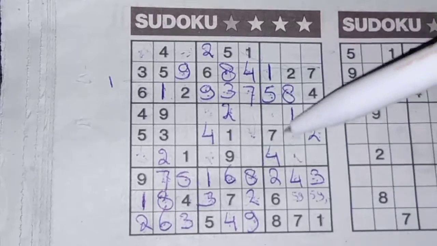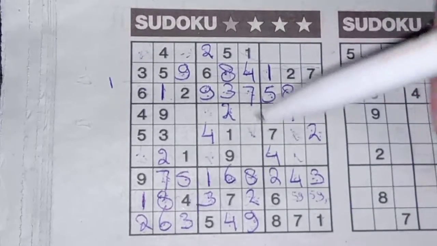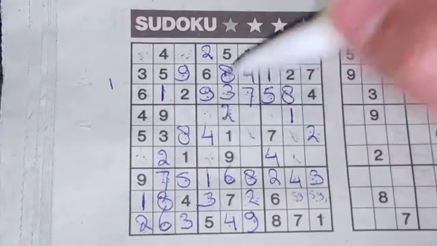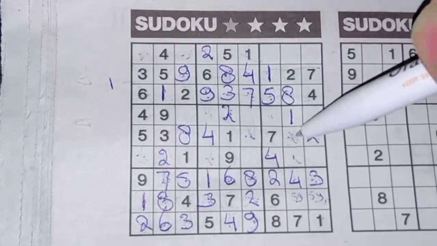We have an 8 here, no 8 there. Here also an 8, no 8 there. The only place for the 8 should be there. The 6 and the 9 are left.